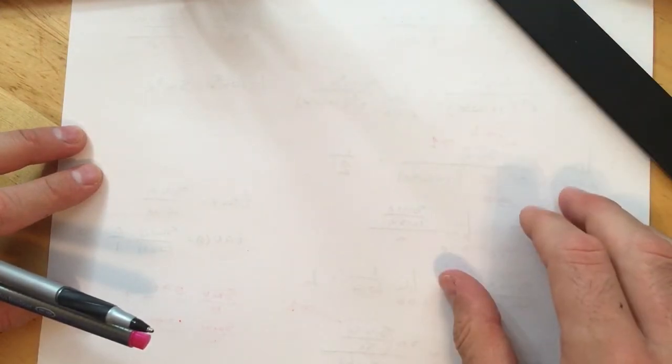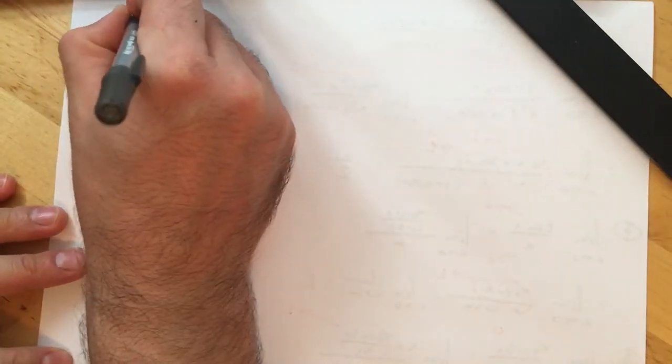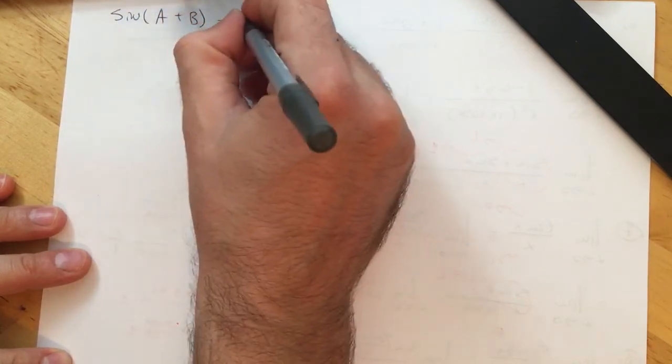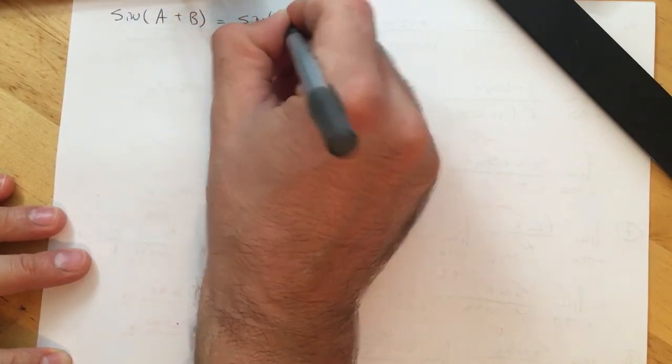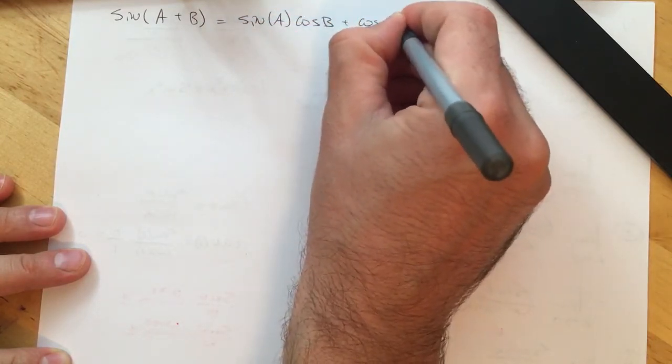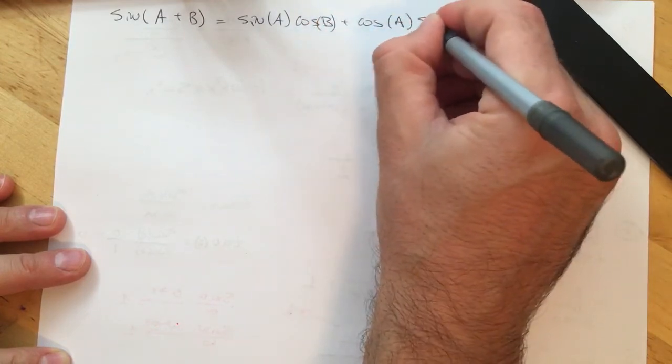And the last problem is maybe going to be the most difficult one, but it's not that tricky. Here you have to know the identity of sine of a plus b is equal to sine of a times cosine of b plus cosine of a times sine of b.